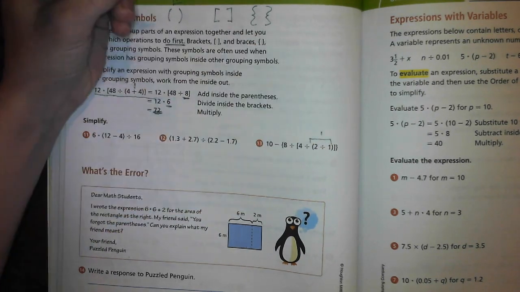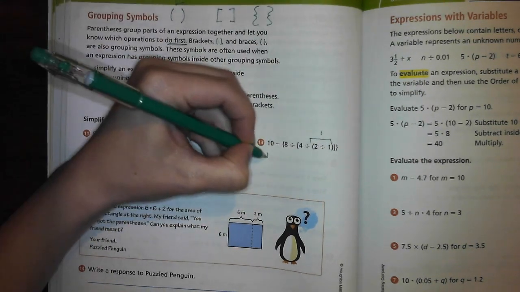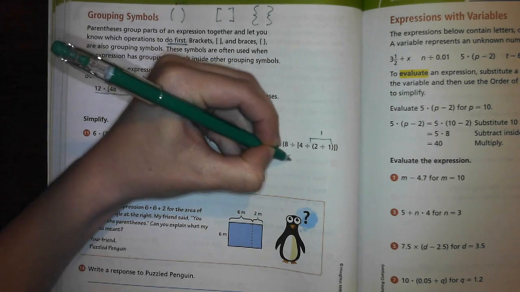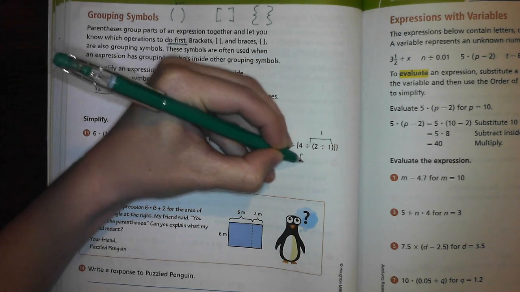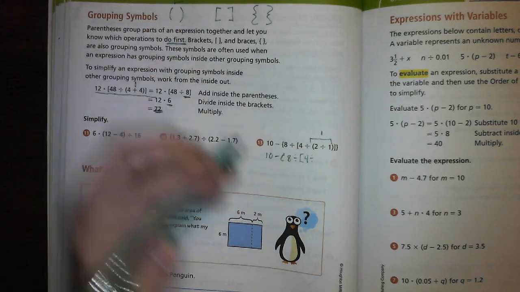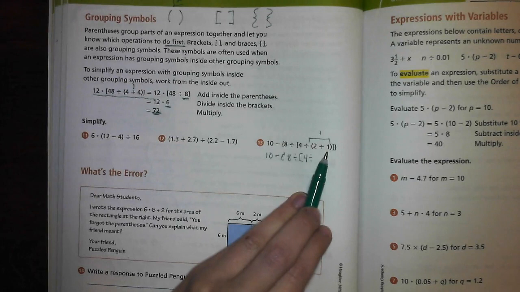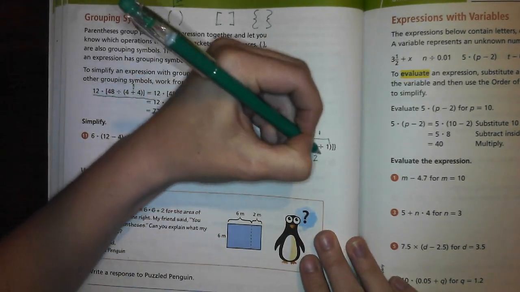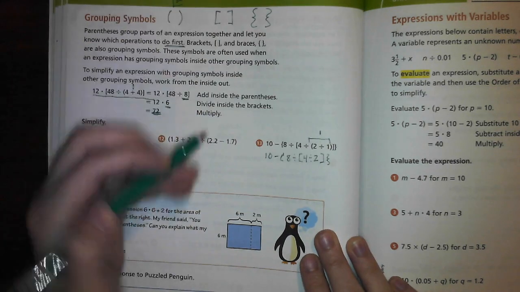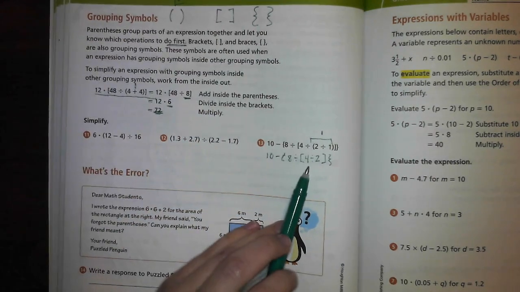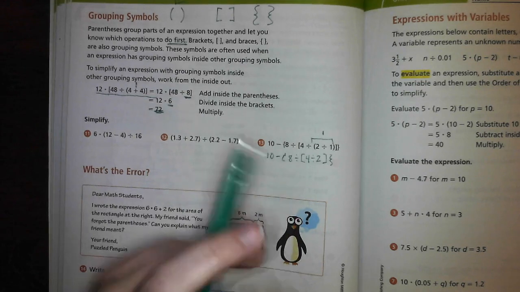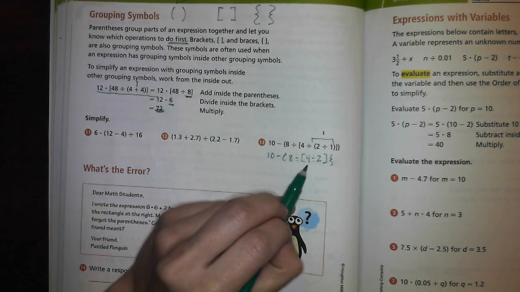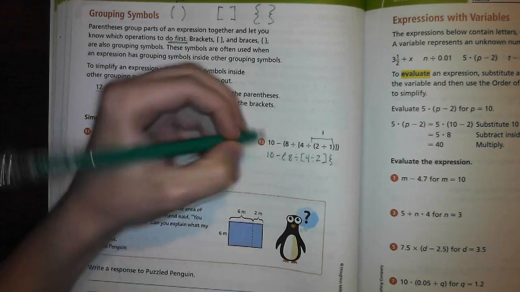Parentheses are always first. So I'm going to rewrite what I have here. Two divided by 1 is 2. Next, I'm going to do my next inside grouping symbol. So the next one that's inside would be the bracket, 4 divided by 2.